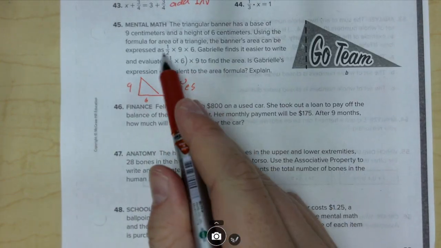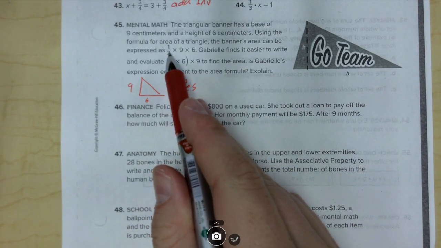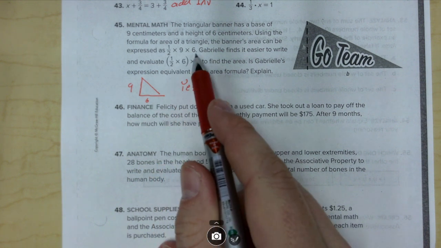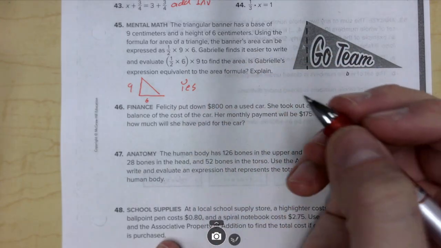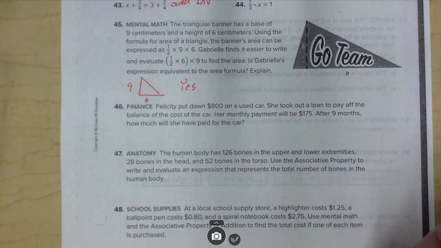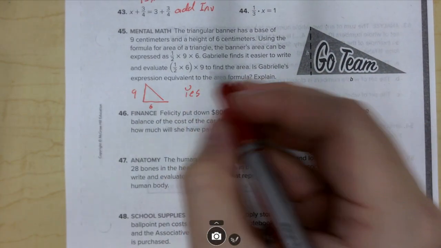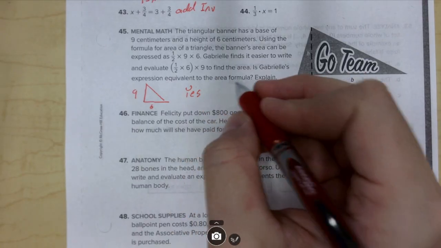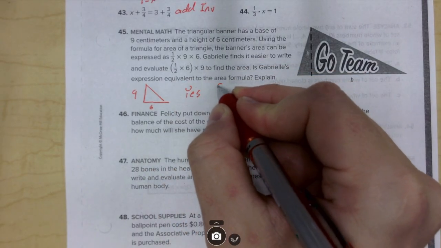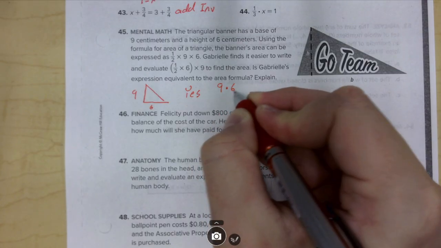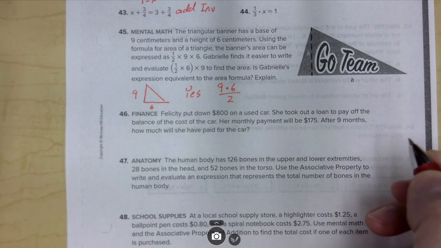What we're doing here is we're using our commutative property of multiplication. We're multiplying these three numbers. The order we multiply them does not matter. So, no matter what, this problem is going to look like this: 9 times 6 over 2.